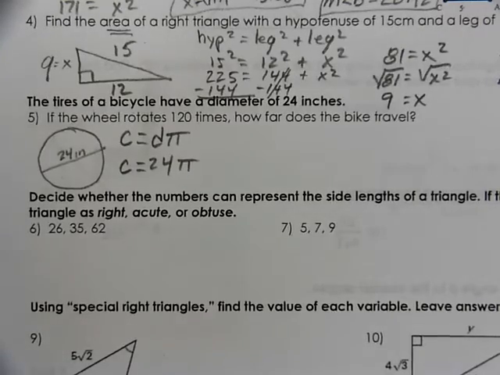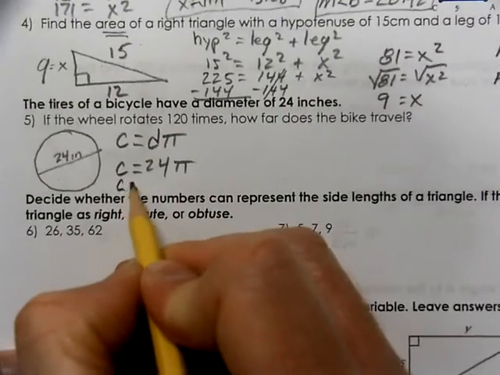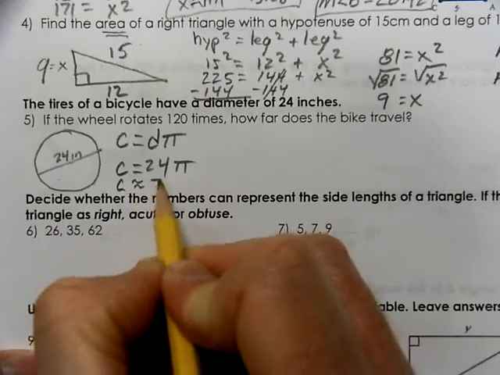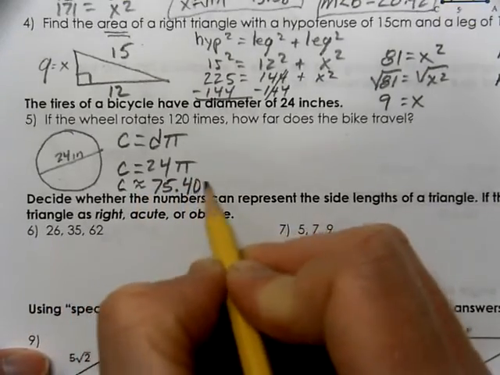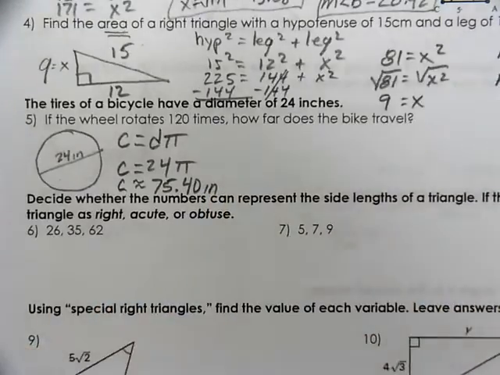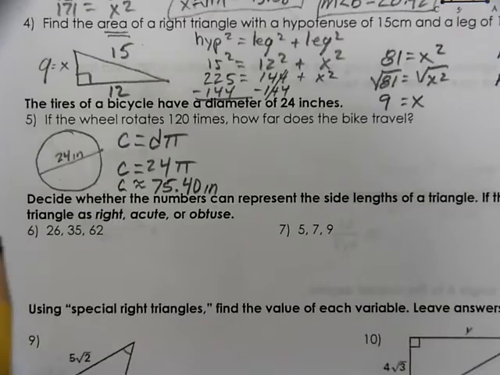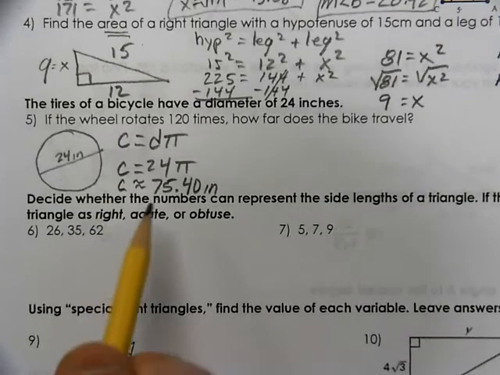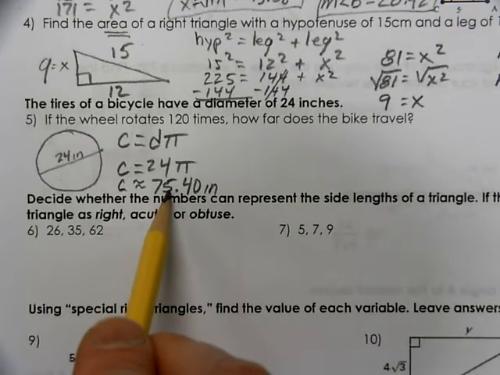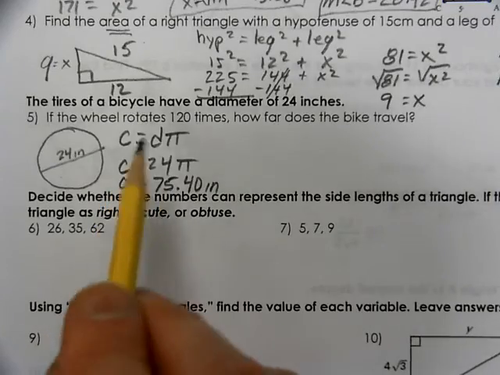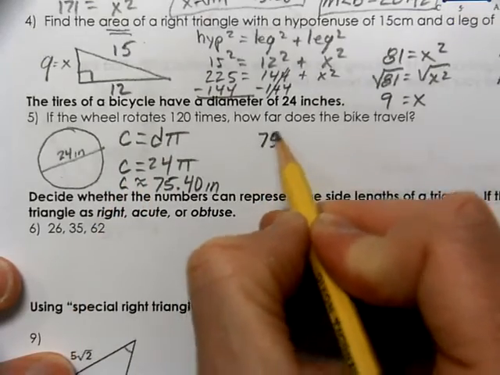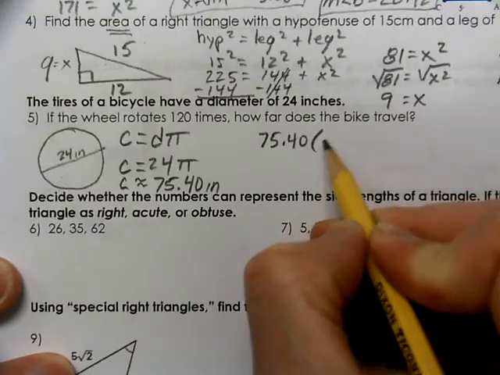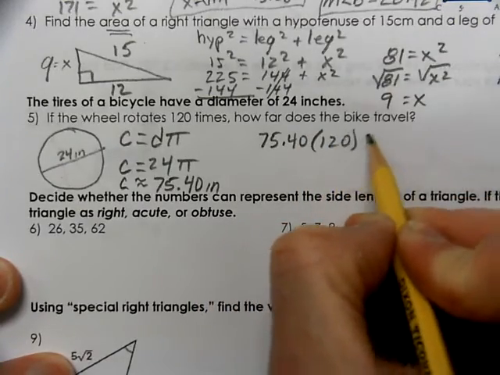And a rounded version of that would be approximately 75.40 inches. So now if we roll the tire once, one rotation gives us 75.40. We're going to rotate it 120 times. So we'll take 75.40 and times that by 120.